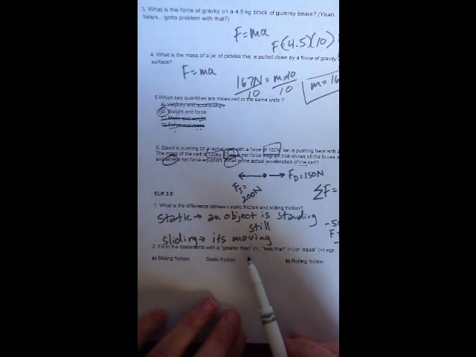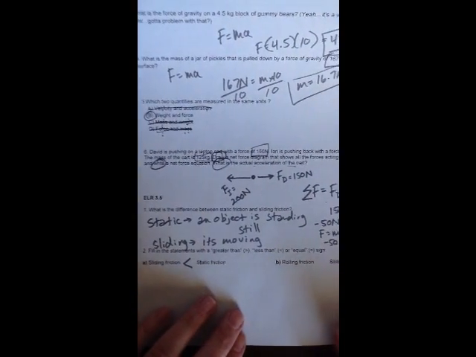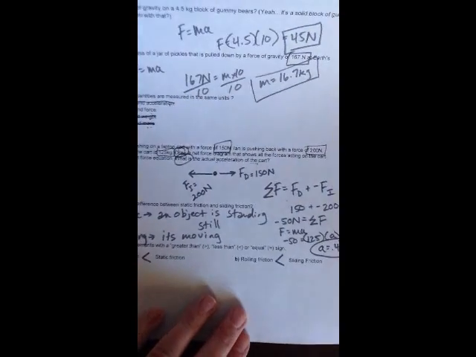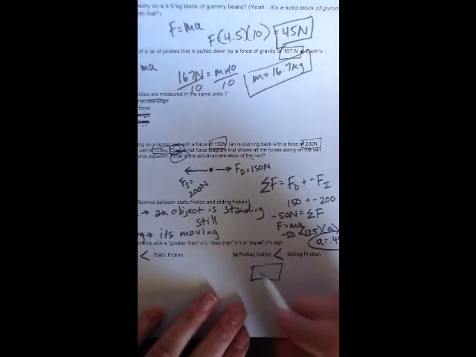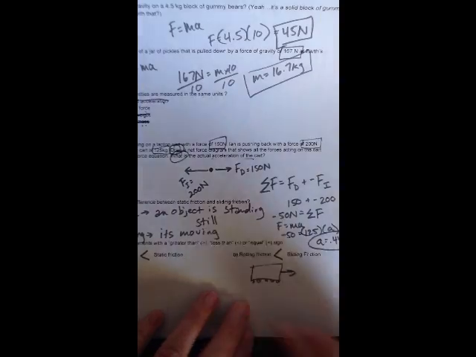Fill in the statements with a greater than or less than or equal sign. Sliding friction is less than static friction, so it's harder to get something started than it is to keep it moving because of that. And sliding friction is greater than rolling friction. Remember the bucket with all the pencils underneath it, and it was really easy to pull when it was on the pencils versus when it was just sliding across the table. Okay?